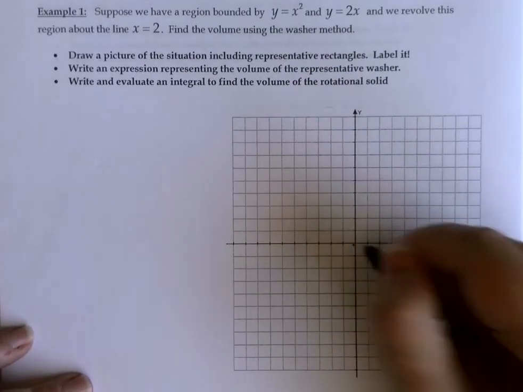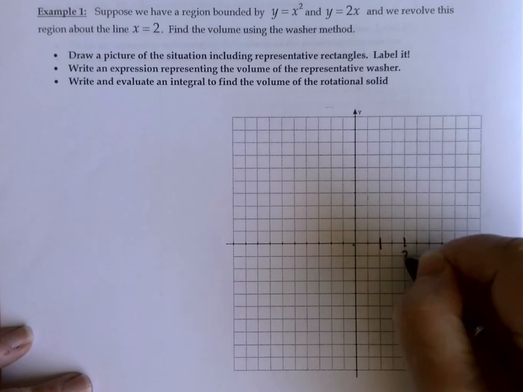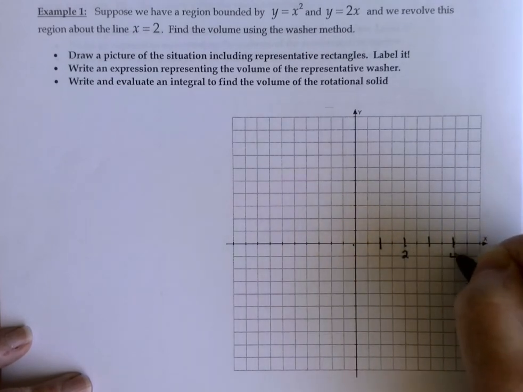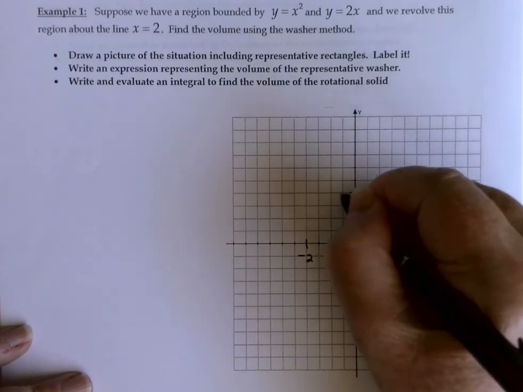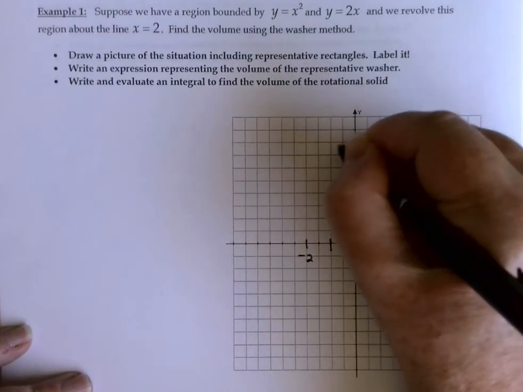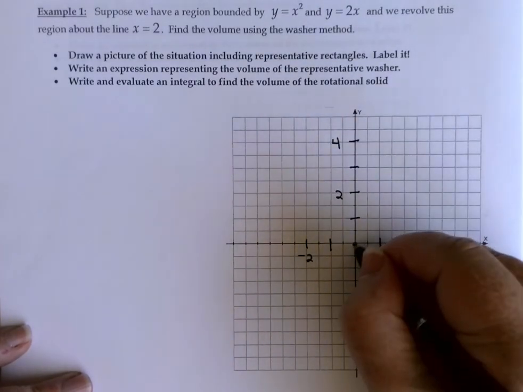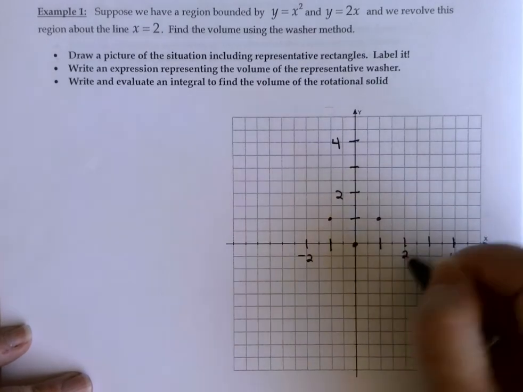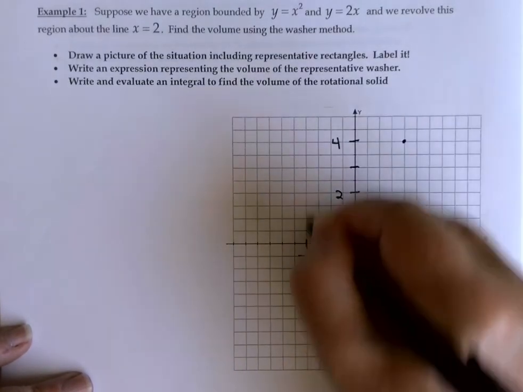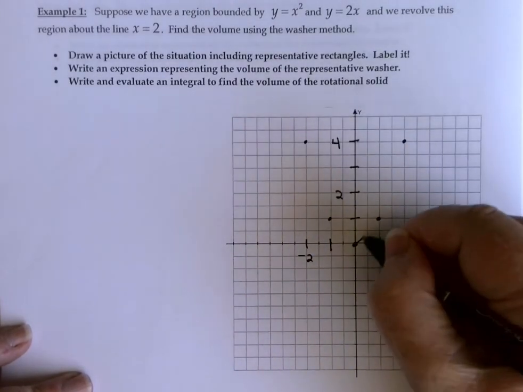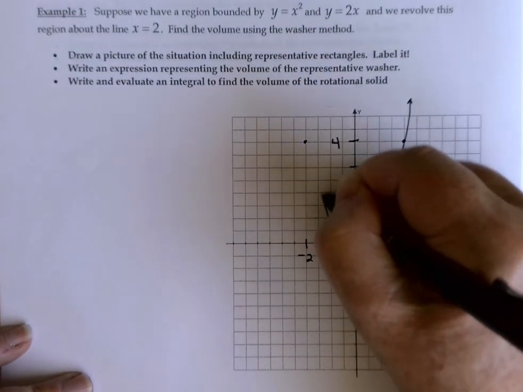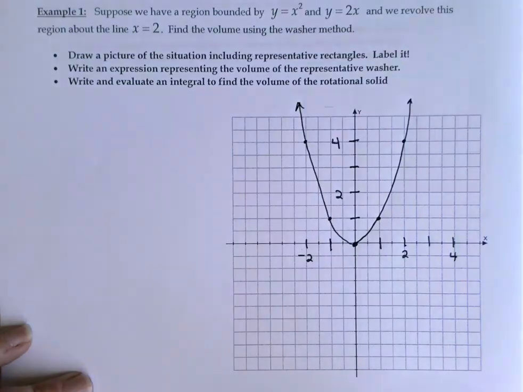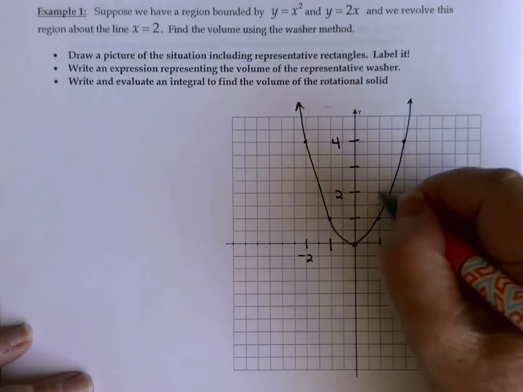I'm going to start by just quickly drawing my shape again. The parabola. And then the line.